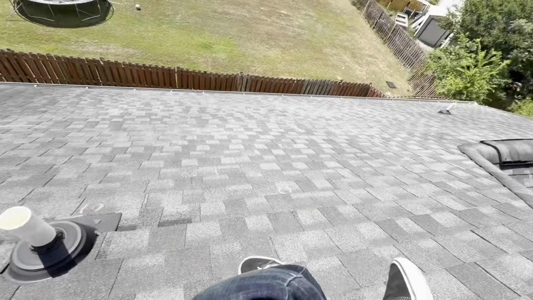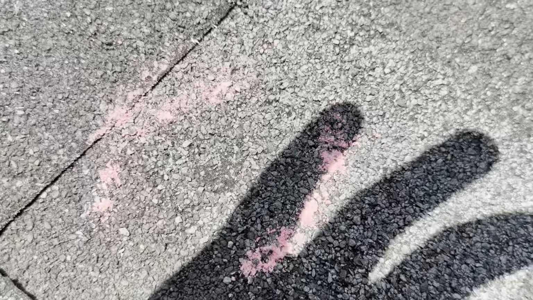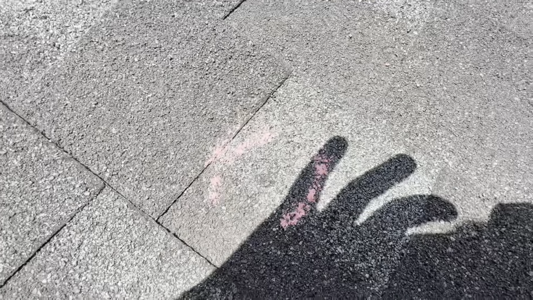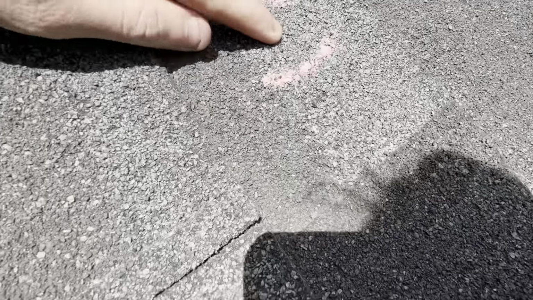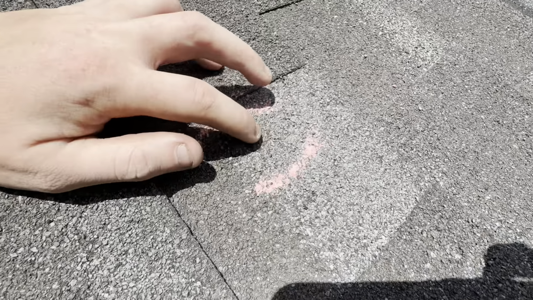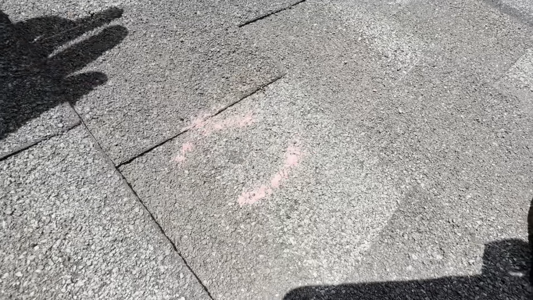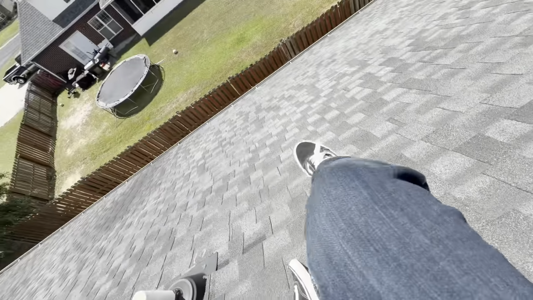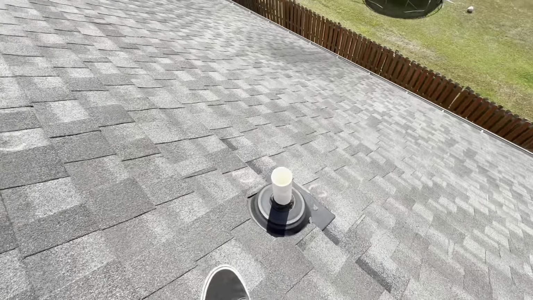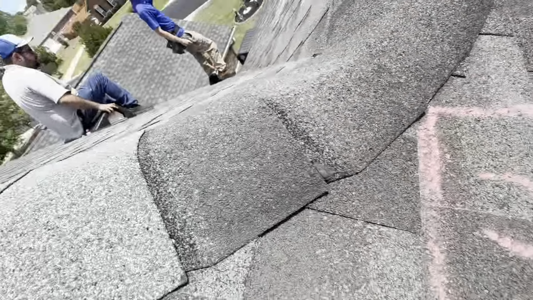Let's go to this one right below me as well. Let's again zoom in. You can see that those granules have been embedded into that shingle. When I touch it, it's soft to the touch, spongy almost. And as you can see, the surrounding shingle is going up and down. Let's go back over to here. By the way, I'm on the left slope of the house, the far left slope, just to show a few more examples.